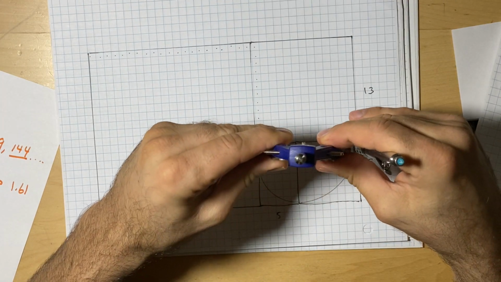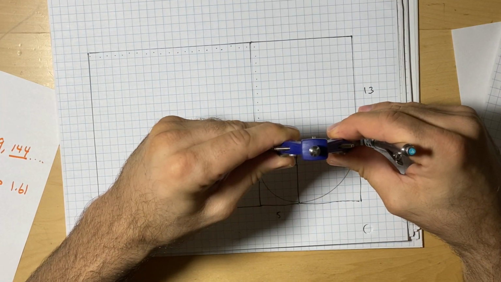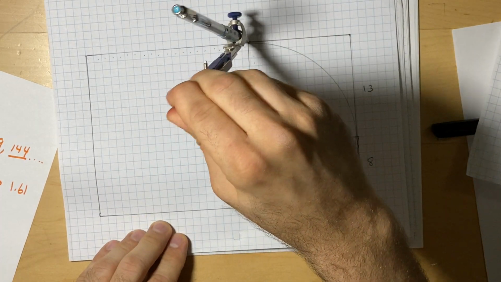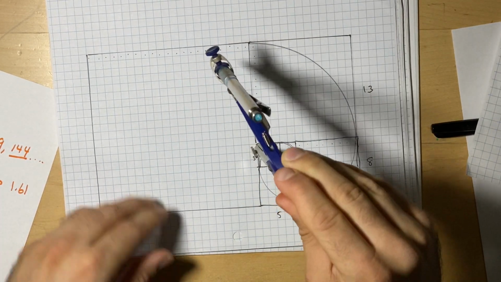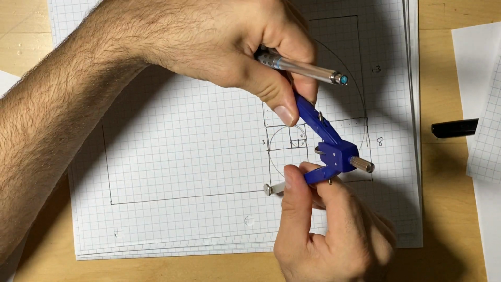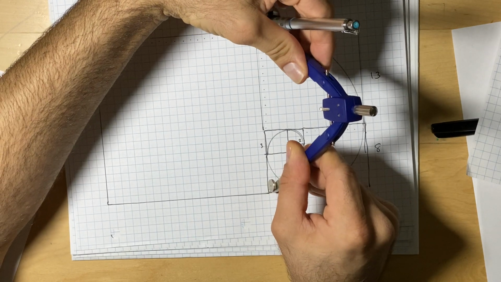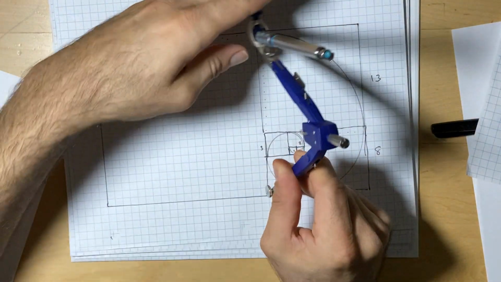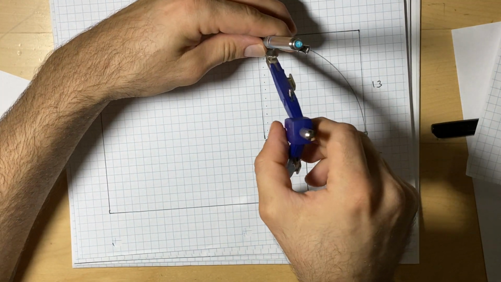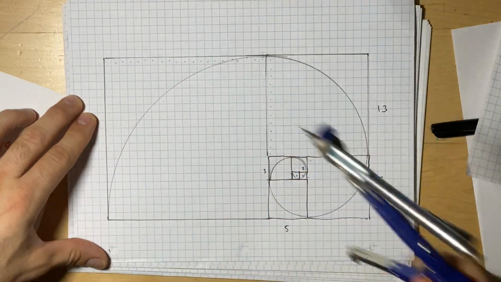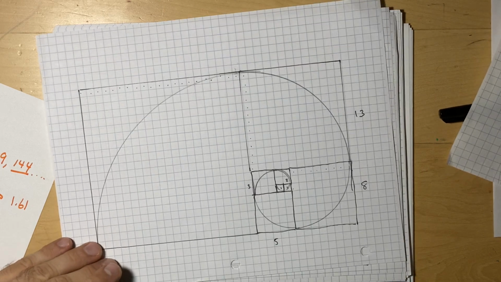And again, I'm going to open my compass and I'm going to continue. And lastly, I'm going to put the point on the bottom. My pencil always goes where the arc left off, and I'm going to make my drawing.